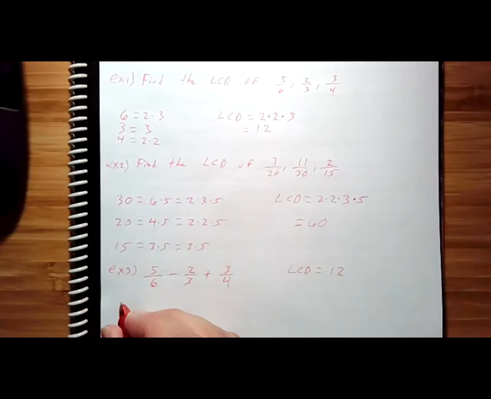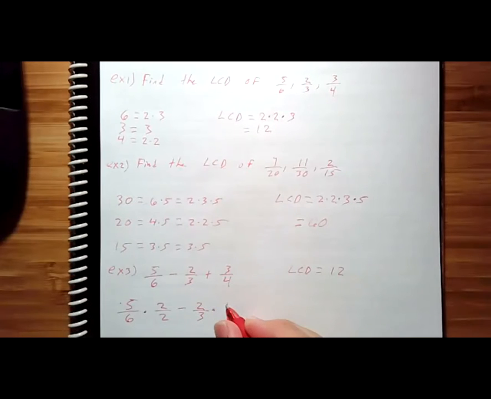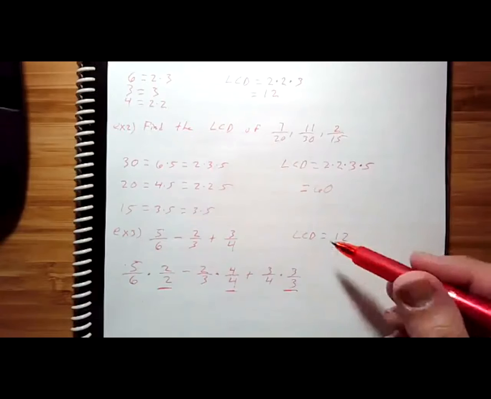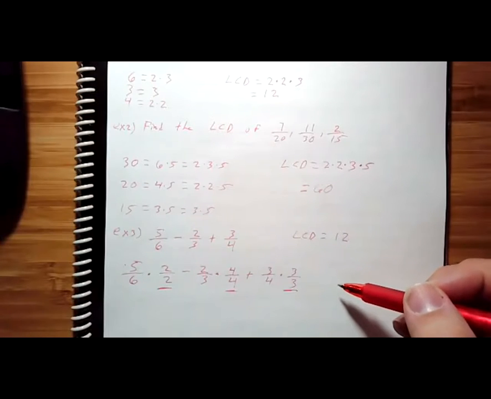So take the 5/6, multiply by 2 over 2, minus 2/3, multiply by 4 over 4, plus 3/4, multiply by 3 over 3. So I introduced all these guys here. Since it's a form of 1, I'm not actually changing anything, right? So multiply and then you'll have your LCDs. Any questions on this step? This okay?